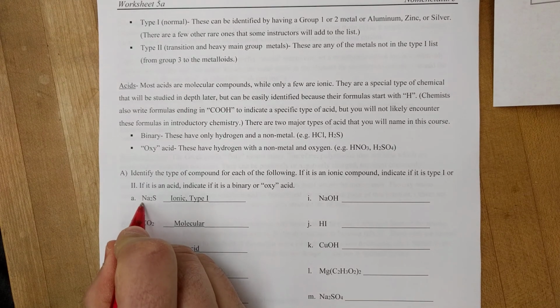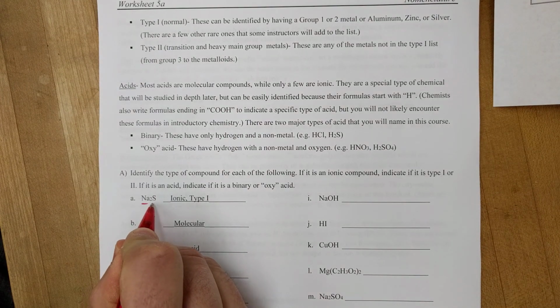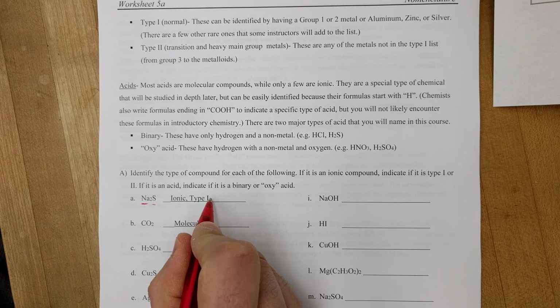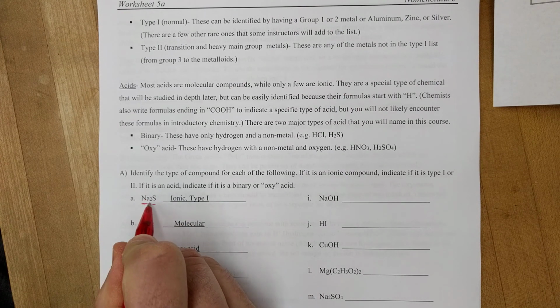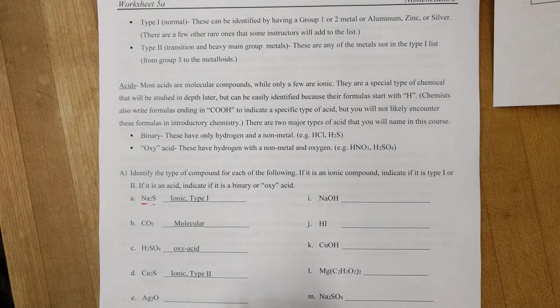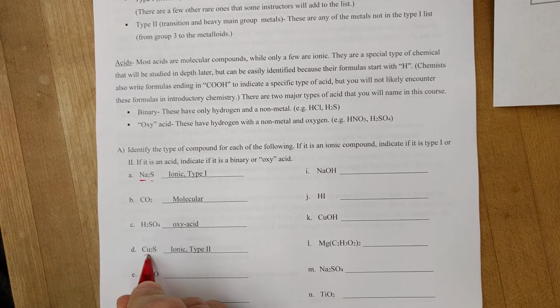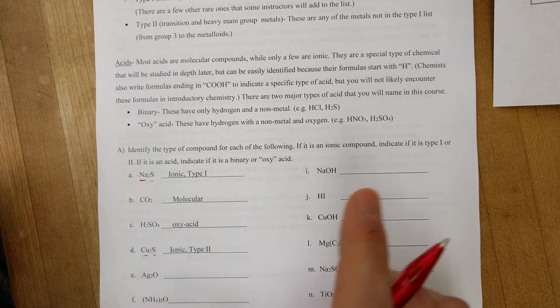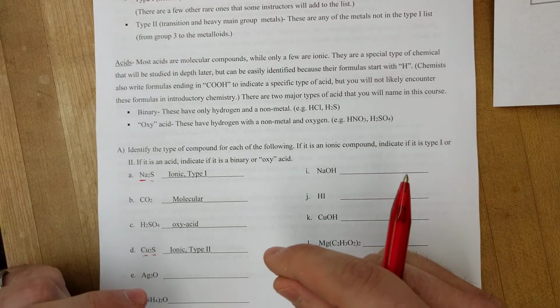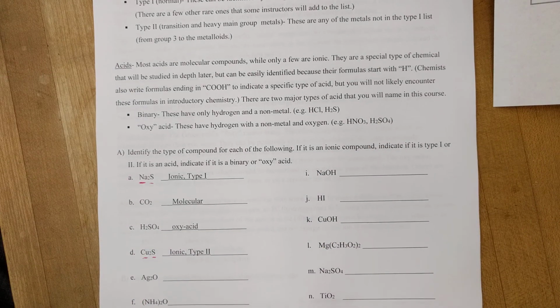This one's an ionic compound because it starts with a metal. It's a metal combined with a nonmetal. And it's specifically a type 1 ionic because sodium comes from the main groups of the periodic table, compared to type 2 ionic, which we can see down here. This is a metal combined with a nonmetal, but it's type 2 ionic because copper comes from the transition metals. That's that inset portion, the lower portion of the metals.